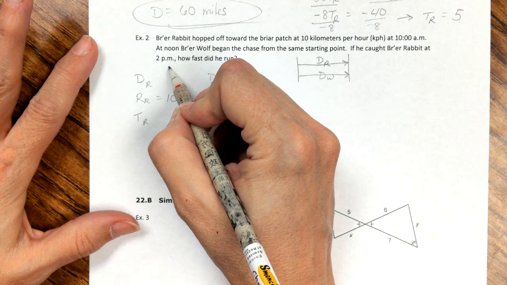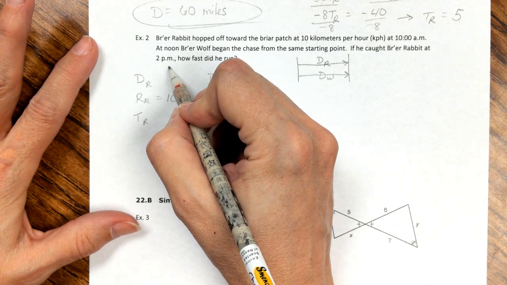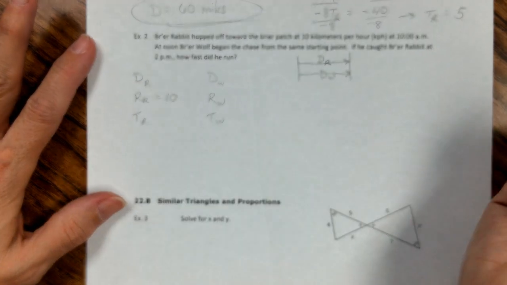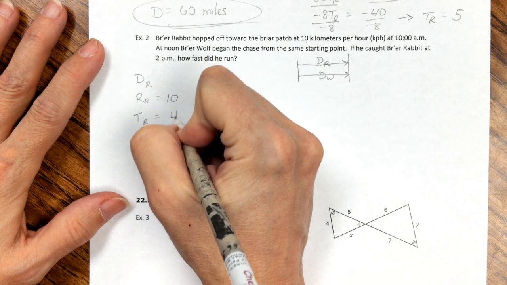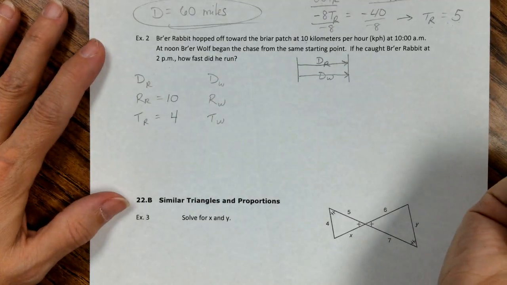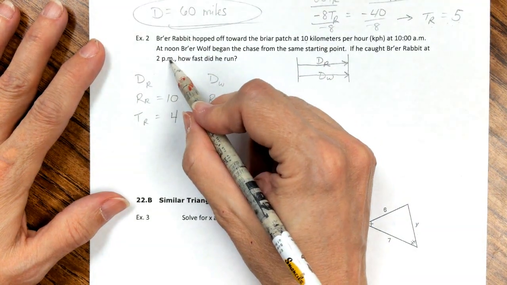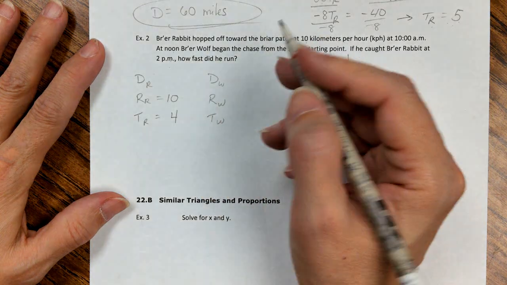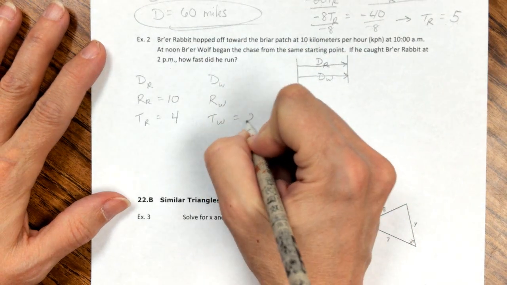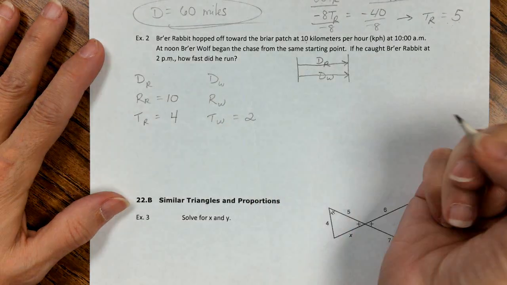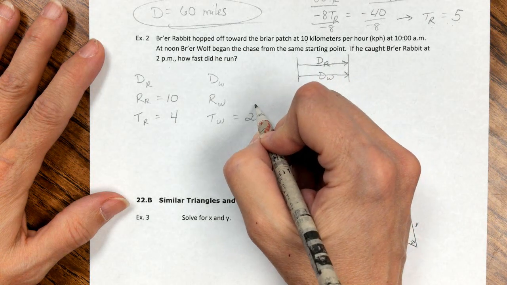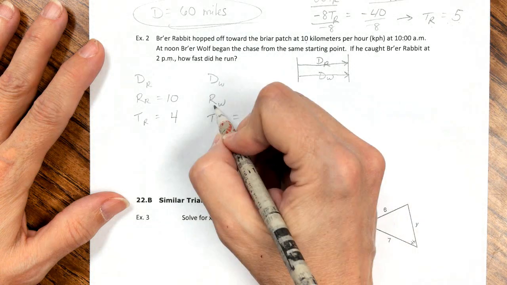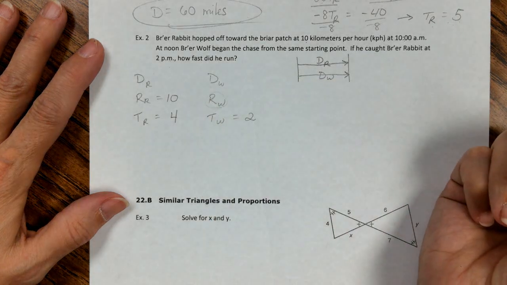So how many hours had passed there? Looks like 4 hours, right? So the rabbit's time is 4. The wolf started at noon and caught up to the rabbit at 2, so his time is 2. We don't know his rate. That's what we're supposed to find out. Okay, this is what we're searching for this time.